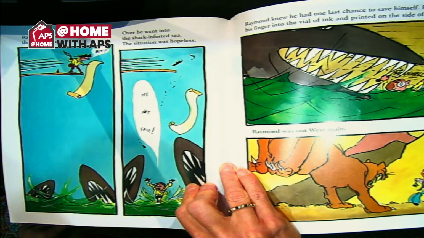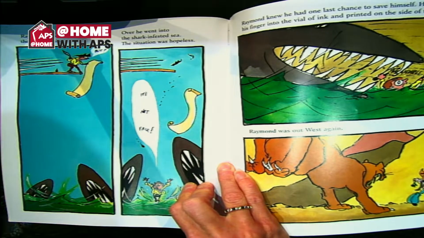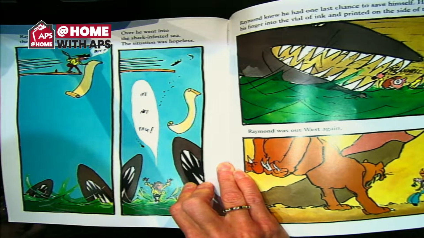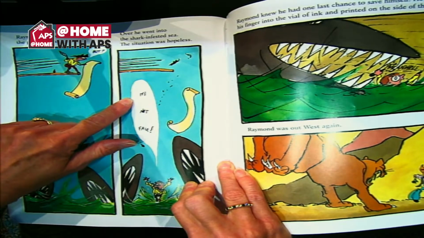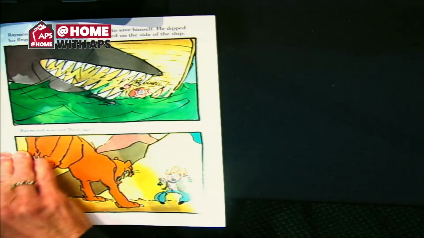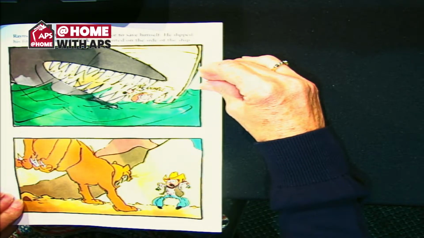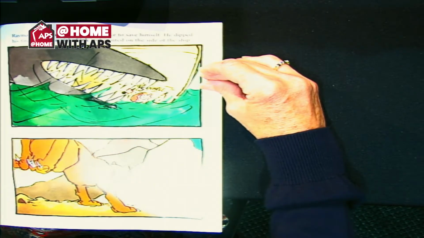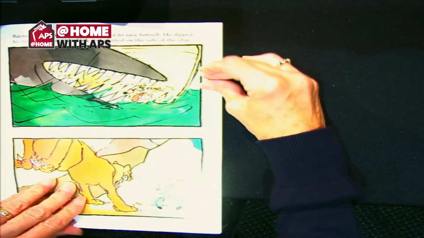Raymond was walking the plank again. But wait, what happened? Over he went into the shark-infested sea. The situation was hopeless. It's not fair. Raymond knew he had one last chance to save himself. He dipped his finger into the vial of ink and printed on the side of the ship, "Meanwhile." Raymond was out west again.